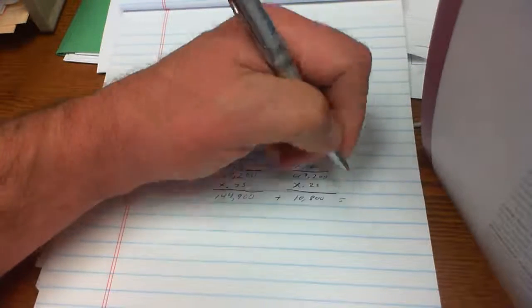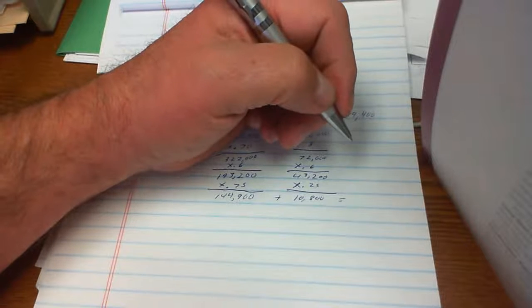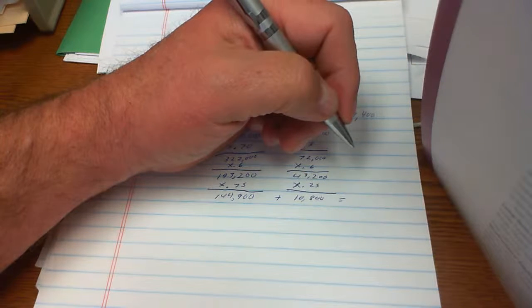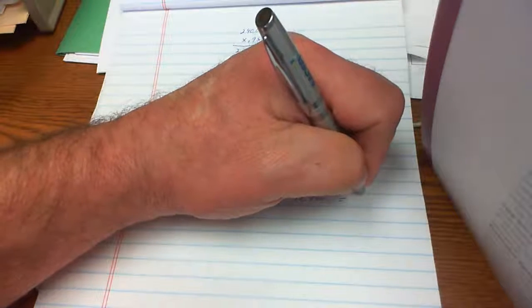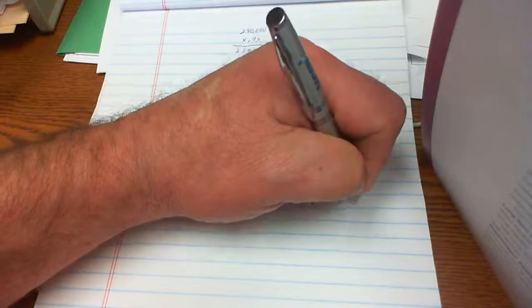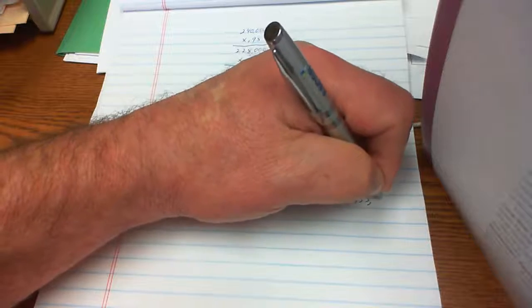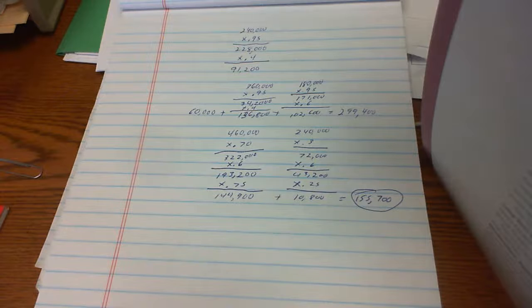So we add these two together and we get 155,700 will be our cash disbursements for purchases in the month of December.